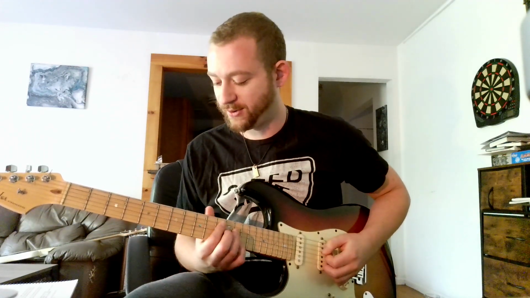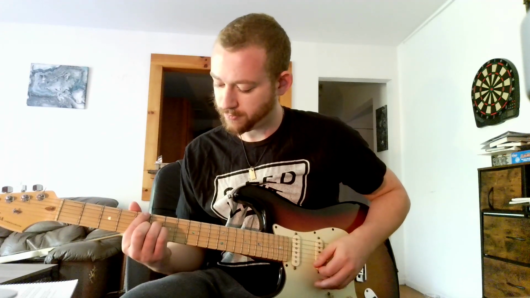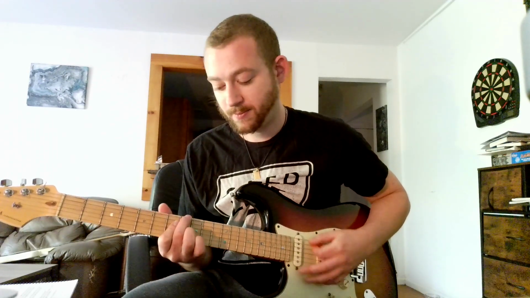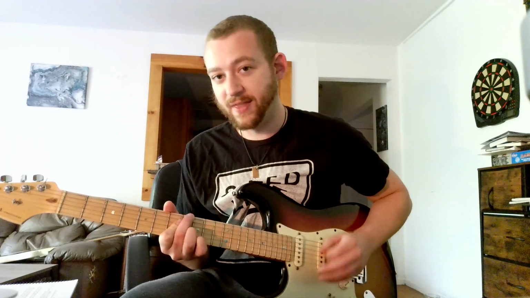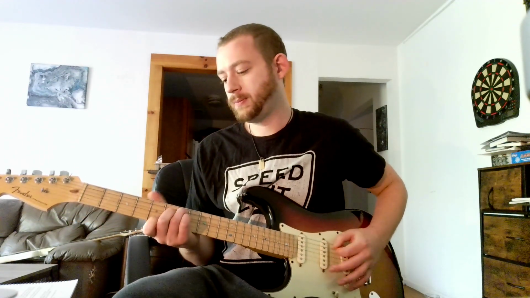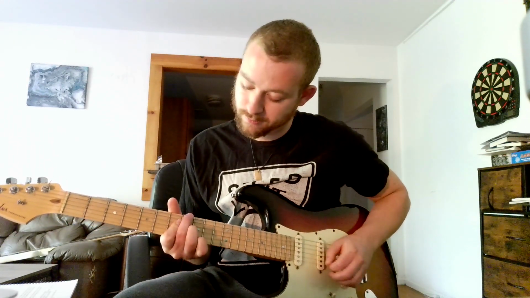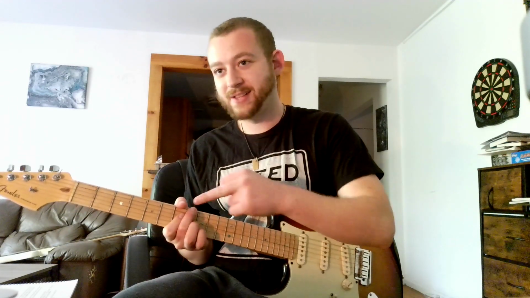So that's like going from, if we're in the key of A, so we'll play A major, and we're going to do the flat 3 diminished. And this can lead us to the 2. That's a fun little trick.